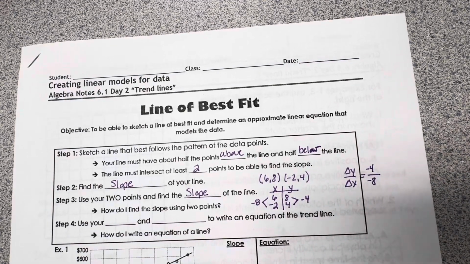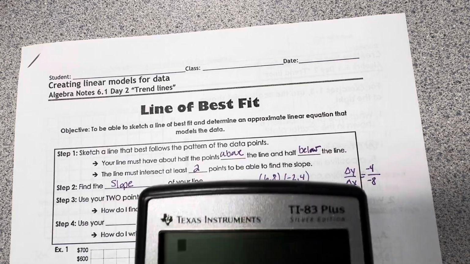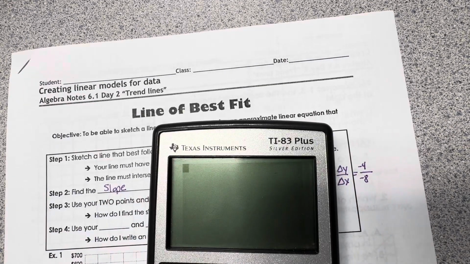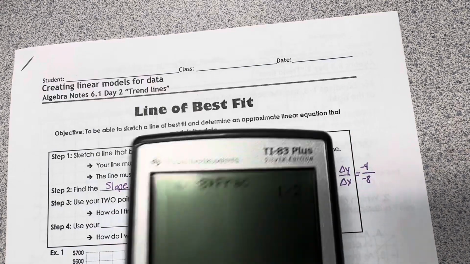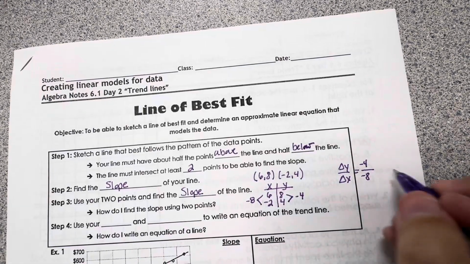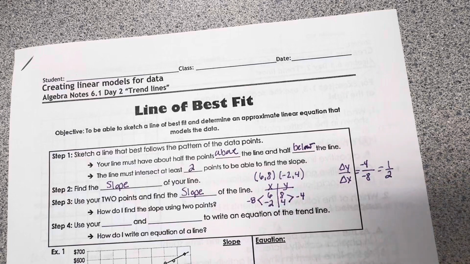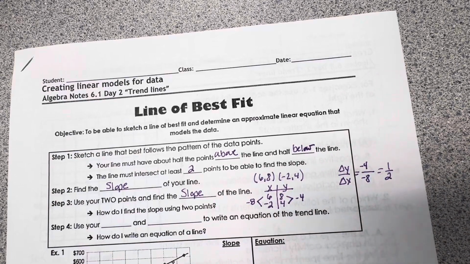Put that in your calculator: -4 divided by -8, then hit math, enter, enter, and it will reduce the fraction for you. So that's 1/2. Our slope would be 1/2. That's how we calculate the slope of the line of best fit.